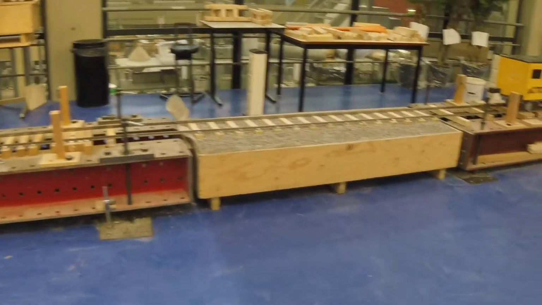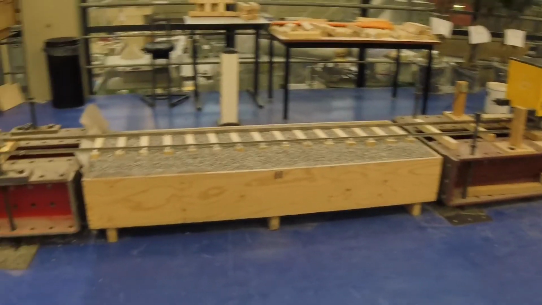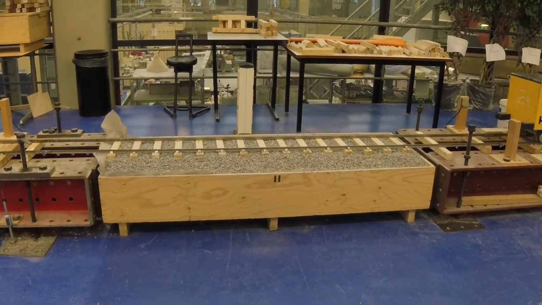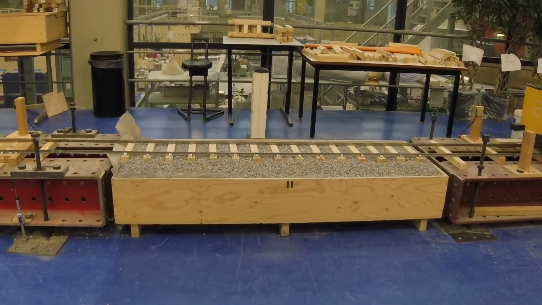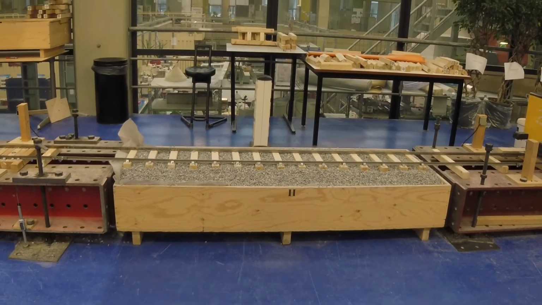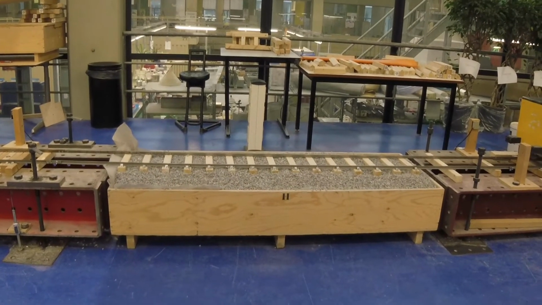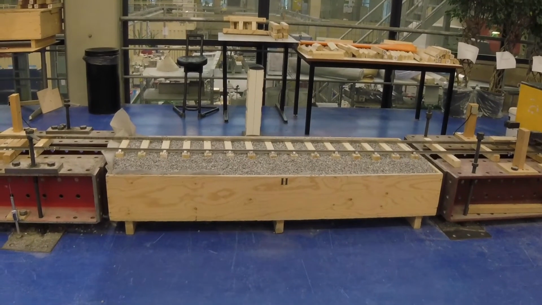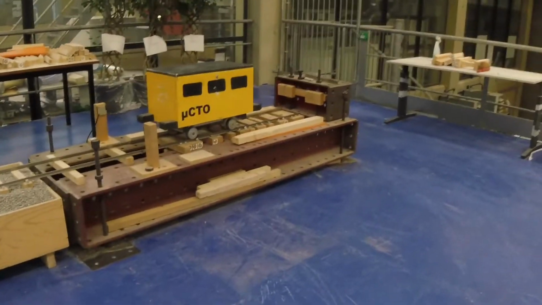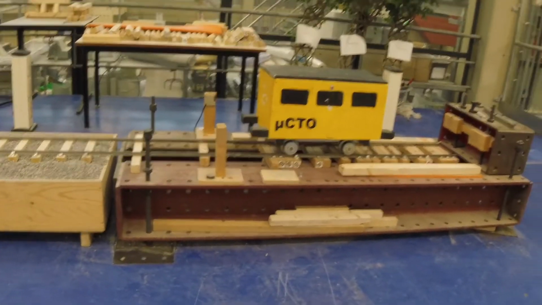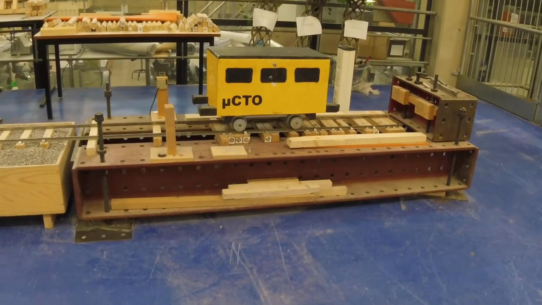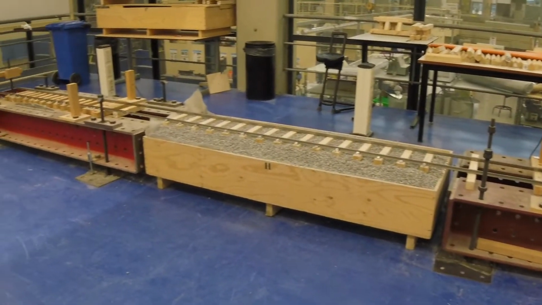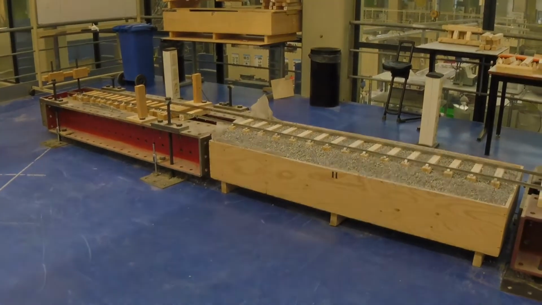Then if we go to the right, here you see the transition zone. It's a wooden box. In this case it's filled with gravel, but students can make their own construction. They can not only use different sleepers, but also change the gravel and whatever is underneath it. Then finally we have the embankment, in this case just a steel construction. Of course this will not move, and only the left side, the bridge, can be moved in vertical direction.